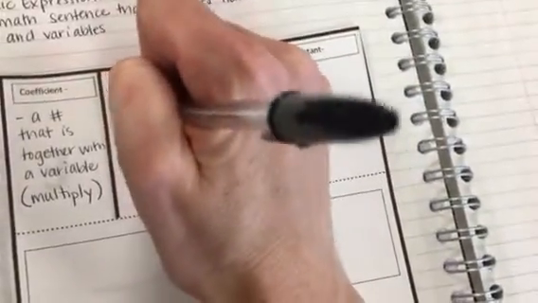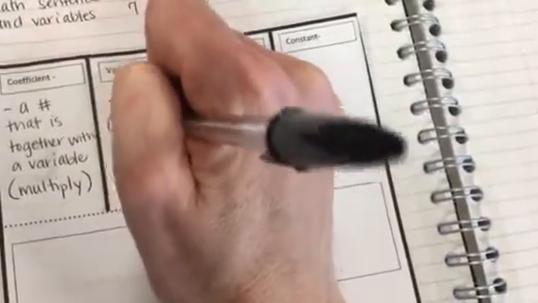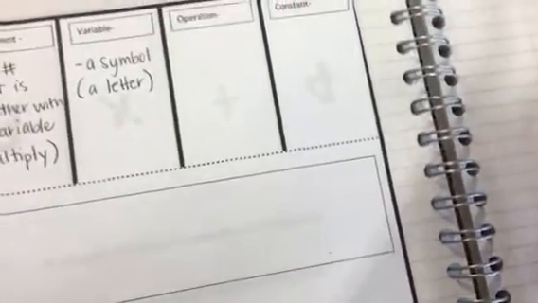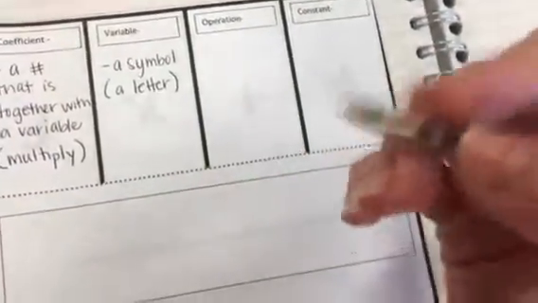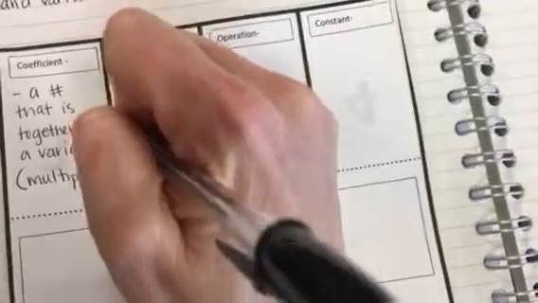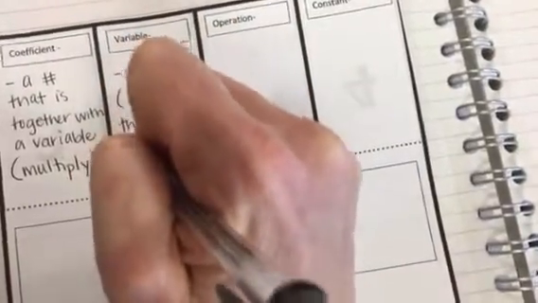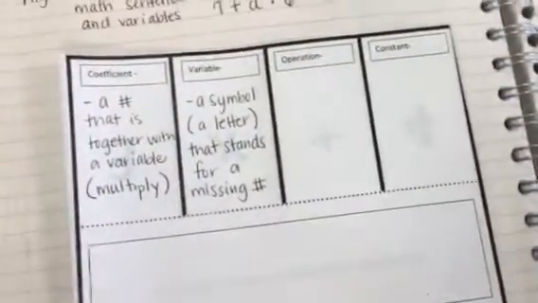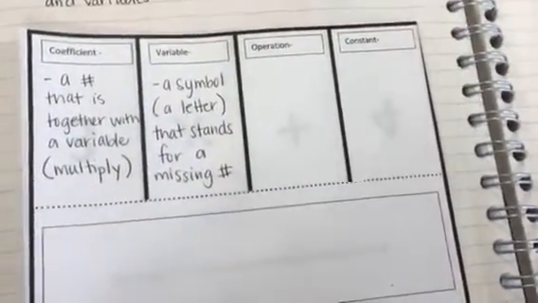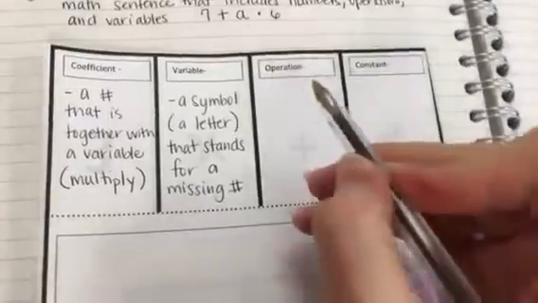The variable is the symbol, and traditionally we use a letter. That doesn't mean that you can't use a star or a heart or a smiley face in the place of the number, but traditionally it's a letter, and that stands for a missing number. Again, if you need to pause and rewind, do whatever you need to do.